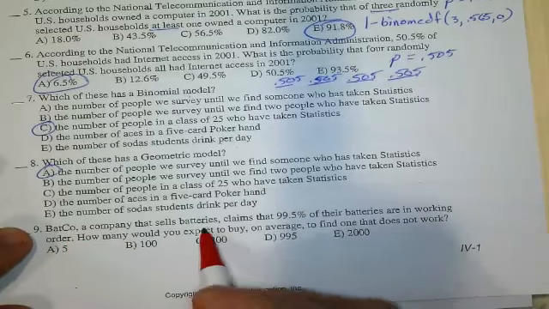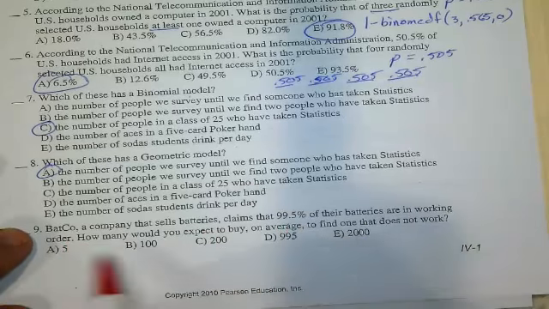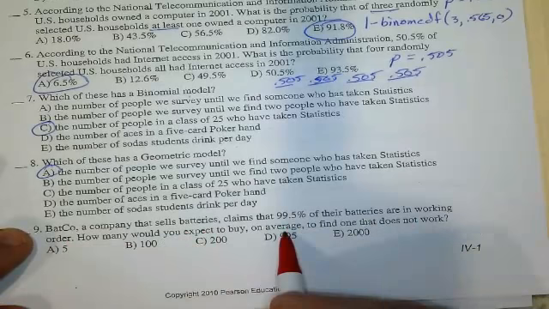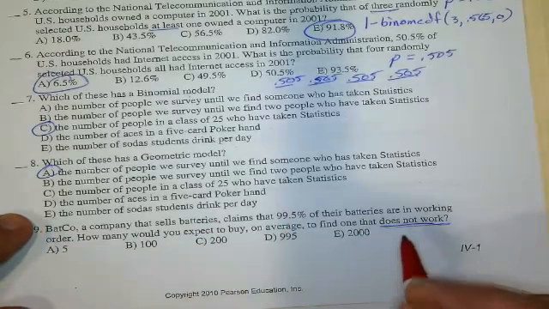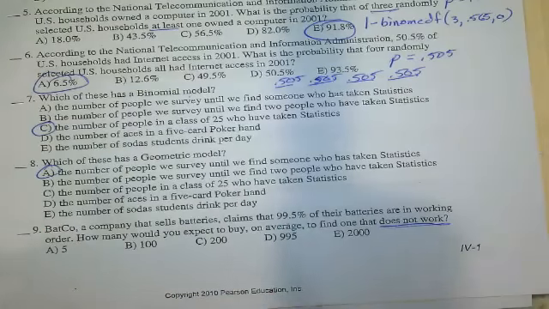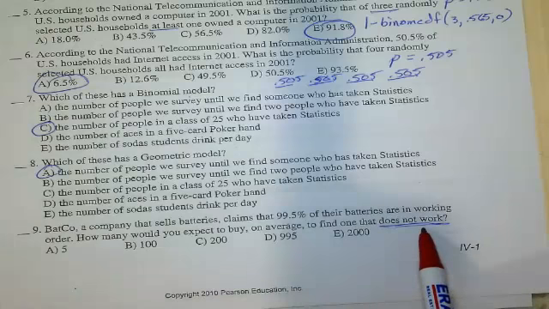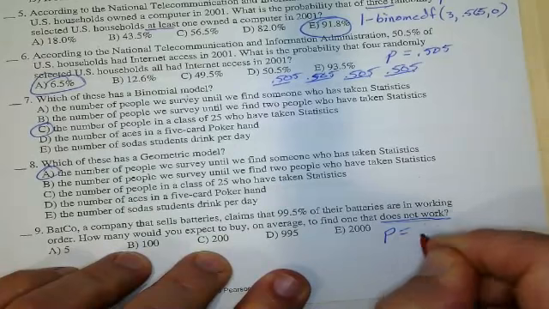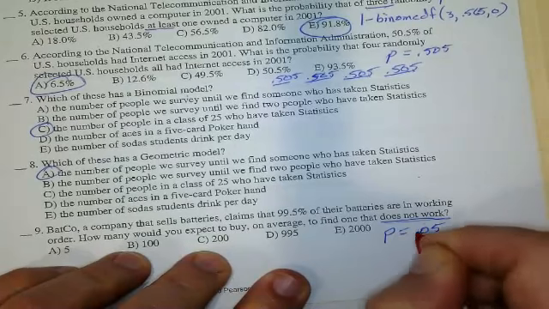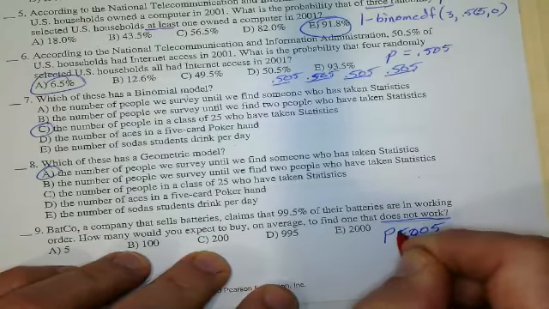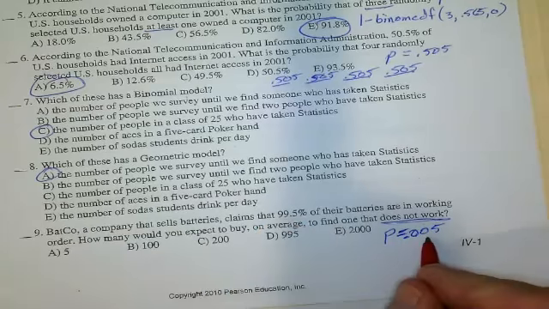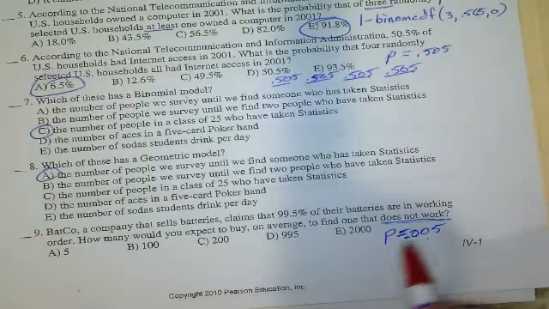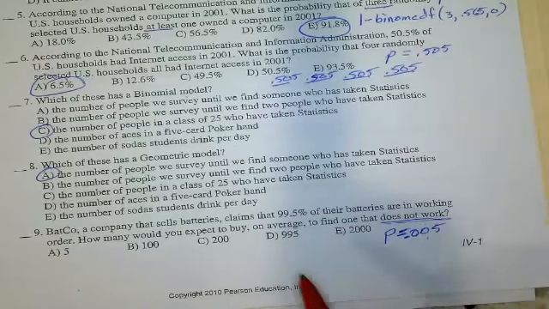Okay, Batco, a company that sells batteries, claims that 99.5% of the batteries are in working order. How many would you expect to buy on average to find one that does not work? Okay, so this is geometric. Everybody understand, this is a geometric model. Our success is one that does not work. Here, P is going to equal 0.05. Oh, 0.005, sorry. Thank you to you math people out there. This is Q. This is P. With a geometric, this is our success, the first one.